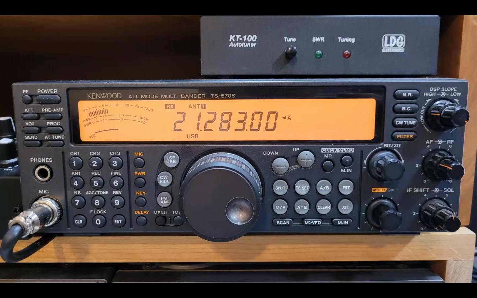So the advantage of VOX is that it allows hands-free operation. Now you have to be careful with it, because if you inadvertently start talking, not intending to transmit, it picks it up and transmits it. That can happen. So the answer is it allows hands-free operation.